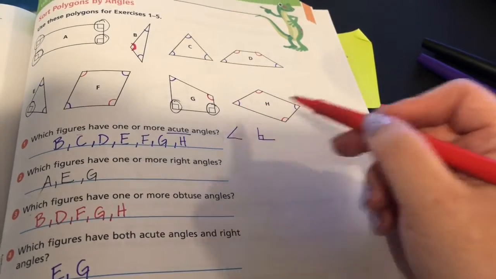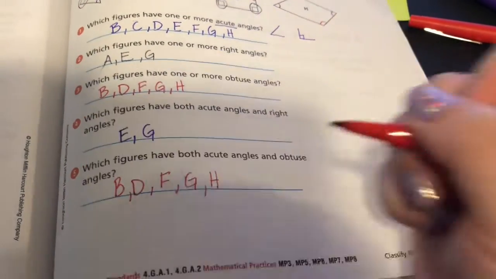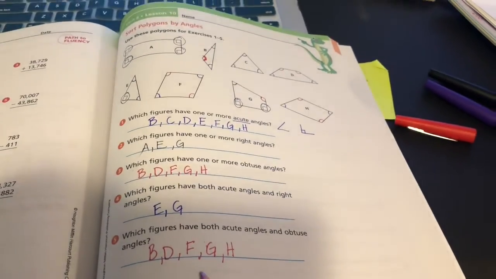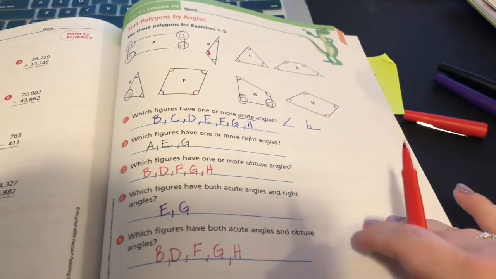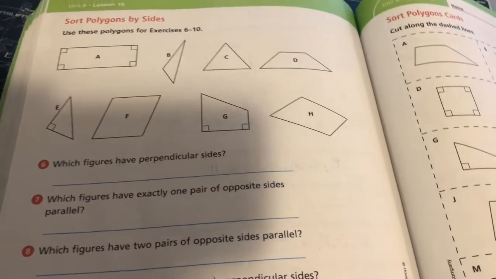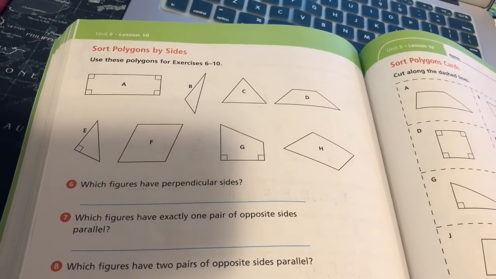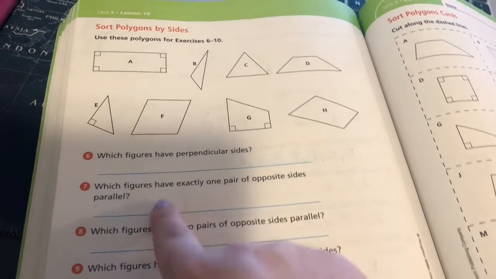And it looks like H has acute and obtuse. Okay. So figures B, D, F, G, and H have both acute angles and obtuse angles. Okay. Now we're going to go to the next page. And we're going to use this set of polygons to answer 6 through 10. Okay. So now I think we're going to focus.